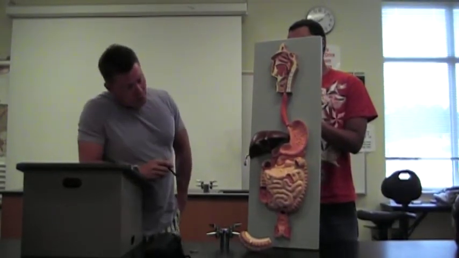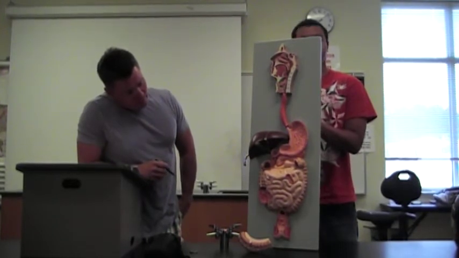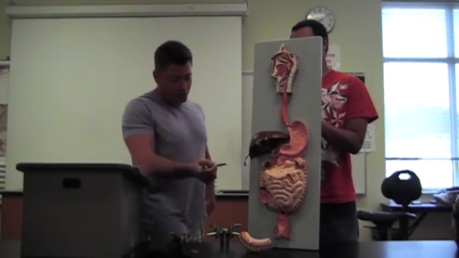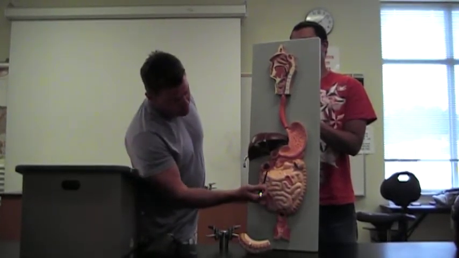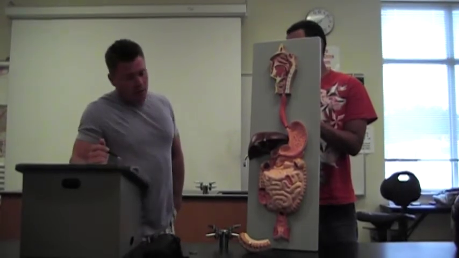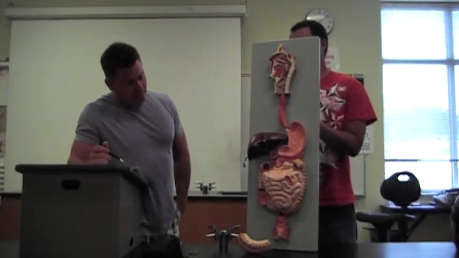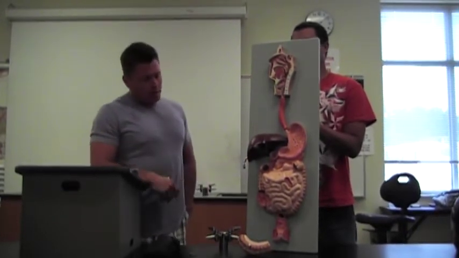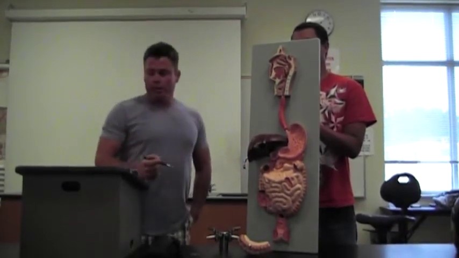The pancreas secretes pancreatic juices high in bicarbonate ions, which are responsible for digestion of carbohydrates, fats, and proteins. And also the bicarbonate reduces the acidity of the chyme.